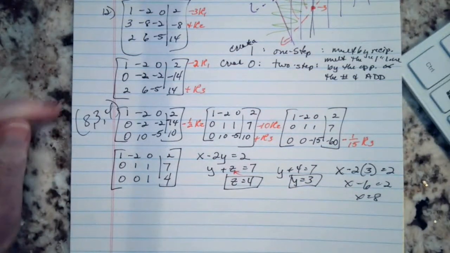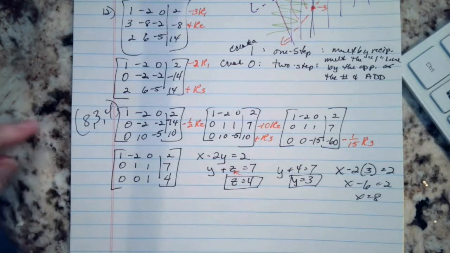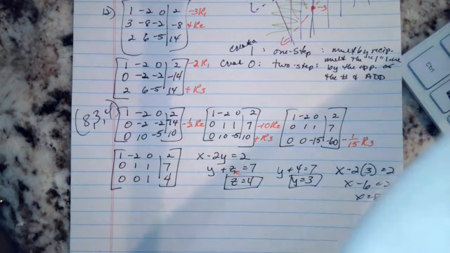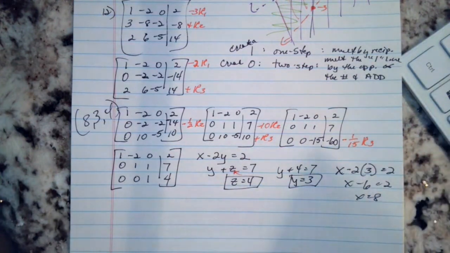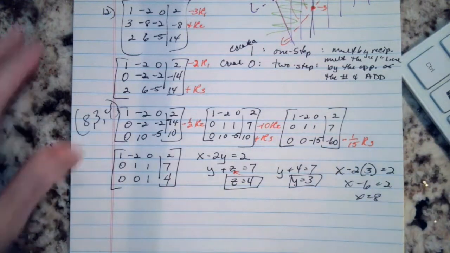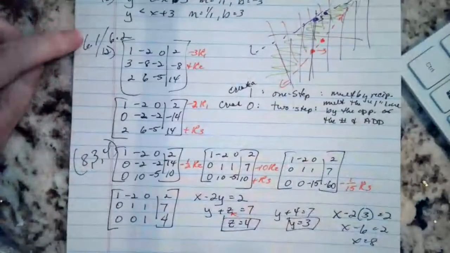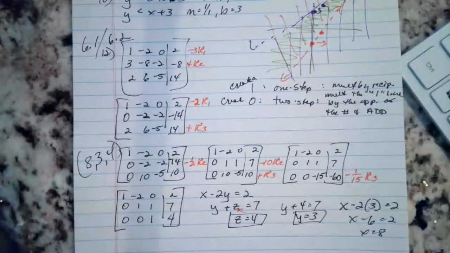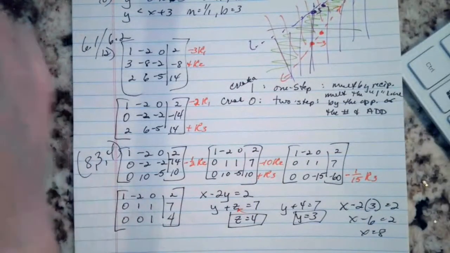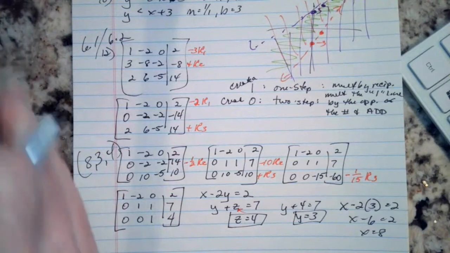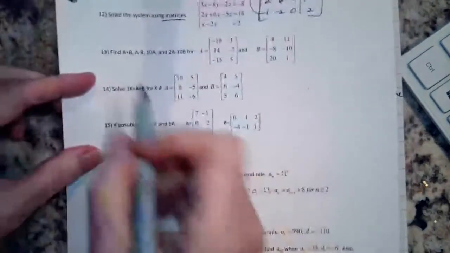Okay. If you need a little more work on that, go back to the section where we did that and look at the video from it. That is section 6.1, 6.2. That's where this one comes from. Go back and follow those steps because I took a little bit more time explaining it in those. All right, let's look at what we're going to do here.